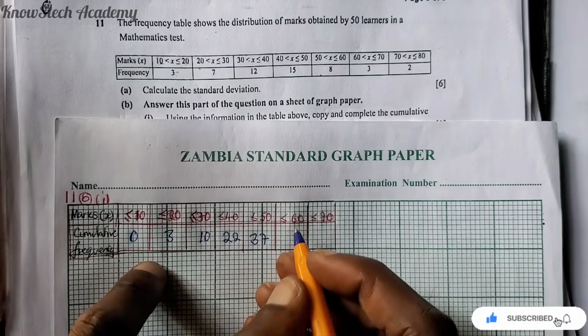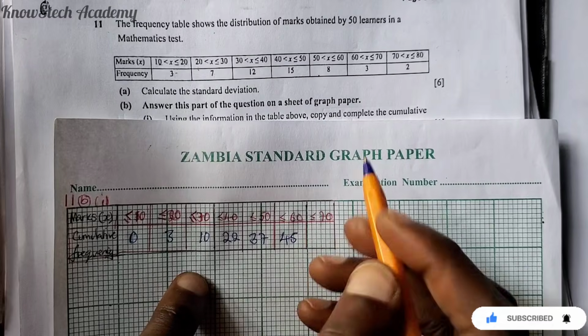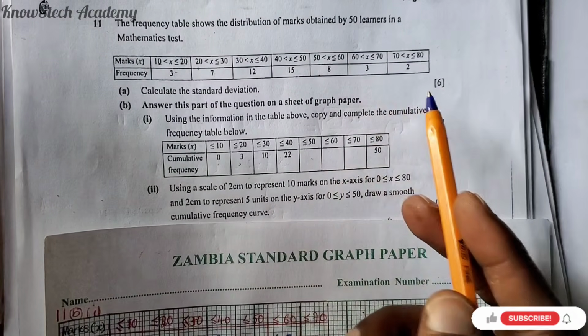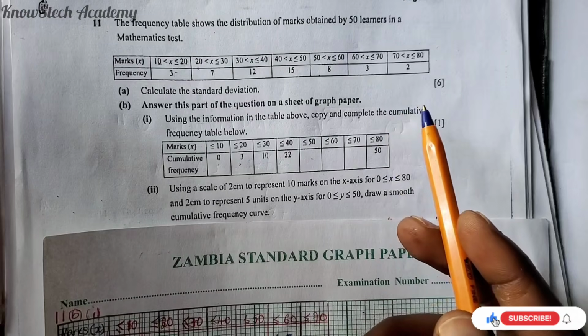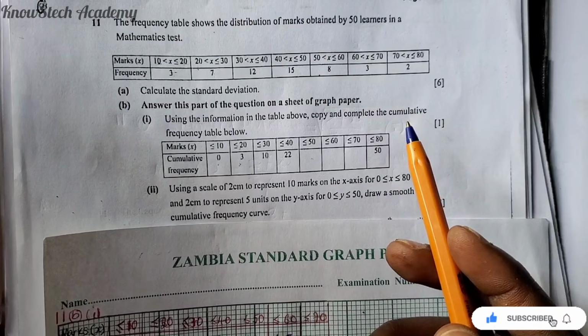7 plus 8 is 45. Then 45 plus... the last one is what? And you have 3 boxes.